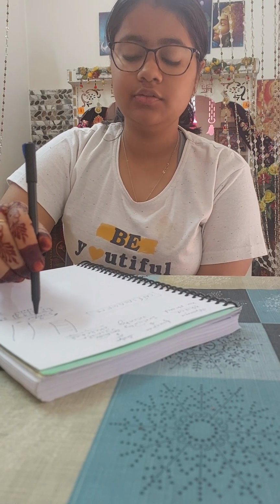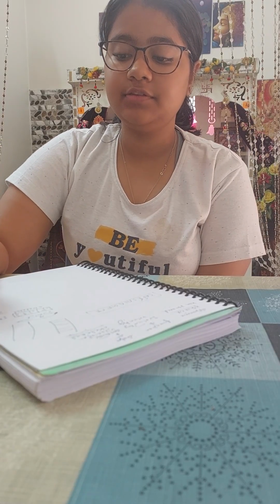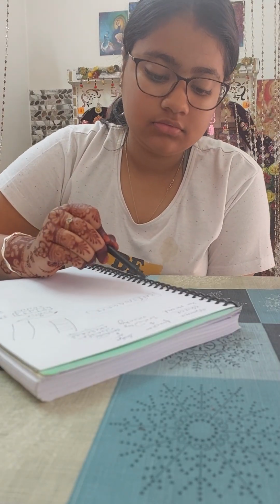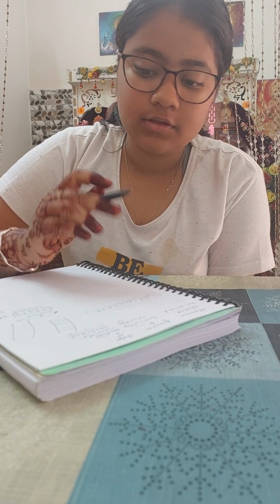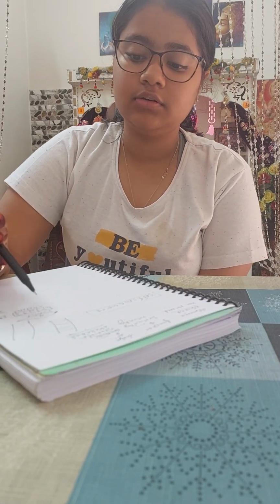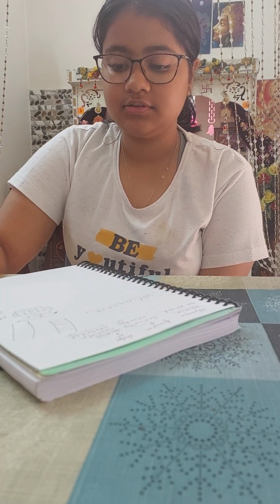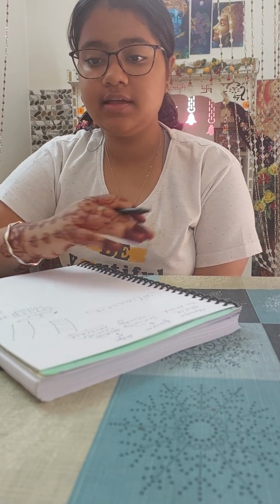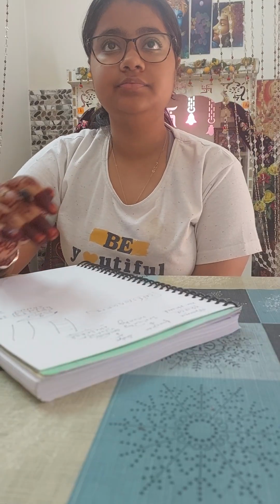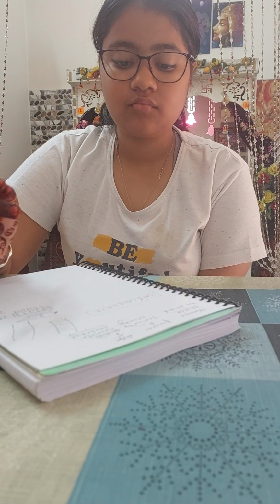And their function: this is involuntary, this is involuntary, but skeletal is voluntary muscle. Now activity. Visceral performs slow activity. Skeletal does activities faster than visceral, and cardiac does rhythmic activities.